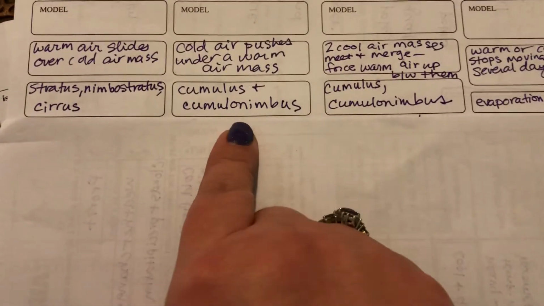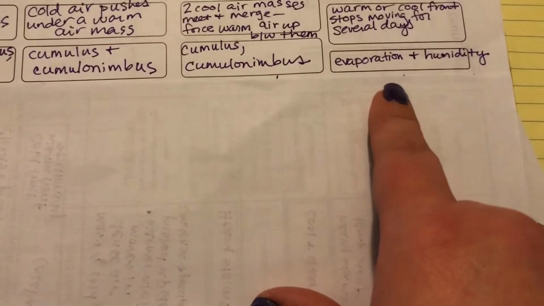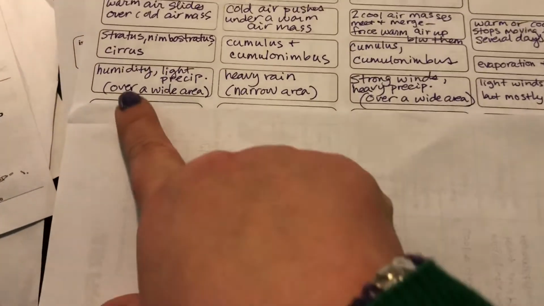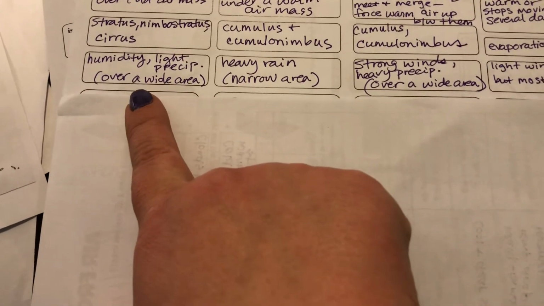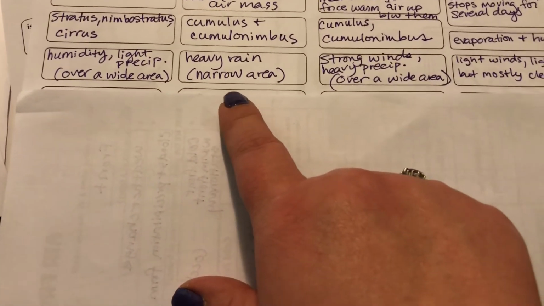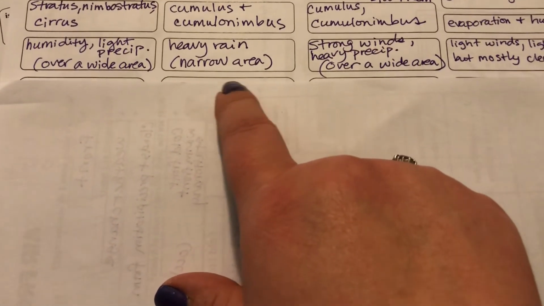All right, those are the types of clouds that you're going to see with each one: a warm front, a cold front, an occluded front, and a stationary front. You've already covered clouds before in 5th grade and in middle school, so that's why I'm not really focusing on the types of clouds right now. What you're going to see with a warm front is humidity, so that's water vapor in the air, and it's going to cover a wide area with some light precipitation. You're going to get some heavy rain, but it's normally in a really tiny area. It's not a very broad area.